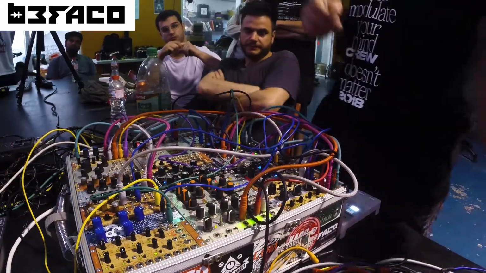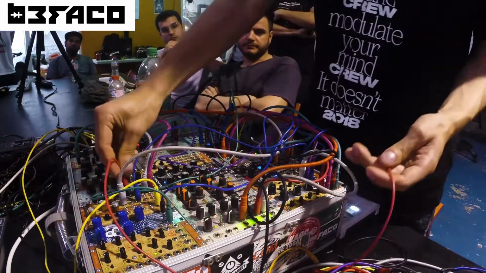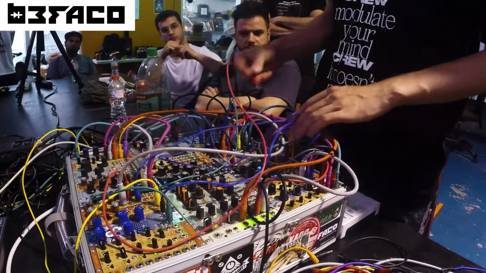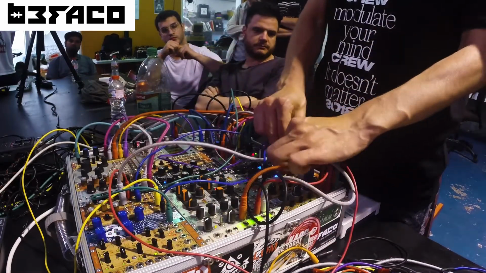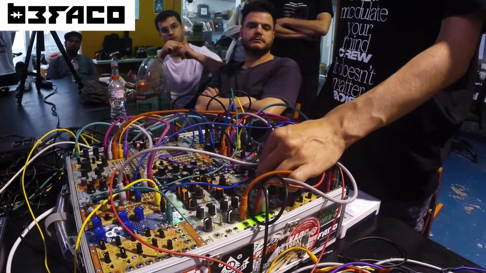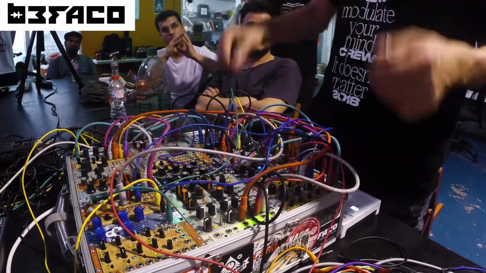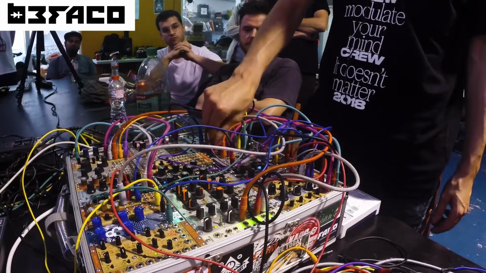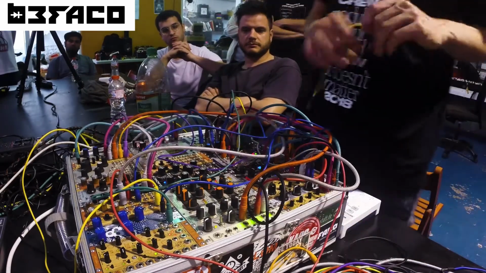But then you take the envelope that you use for the volume and let it go with it. So it respects this, and another step, modulation.